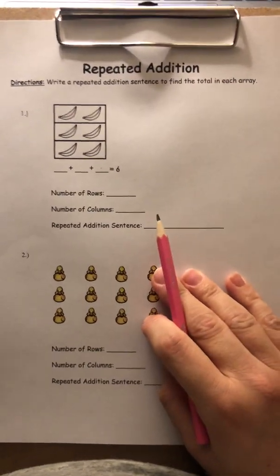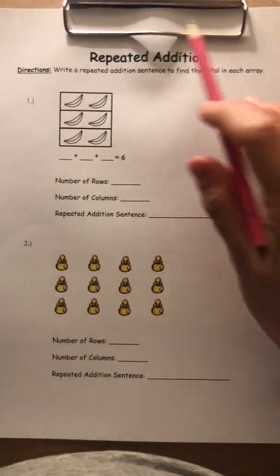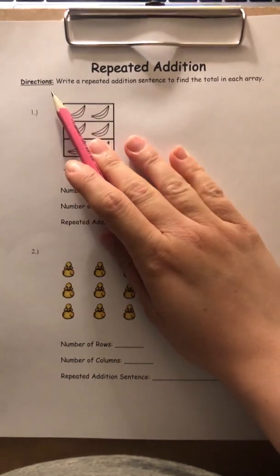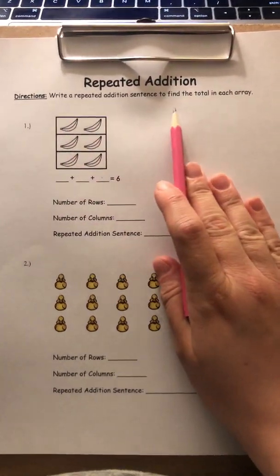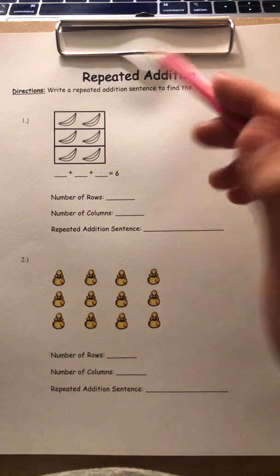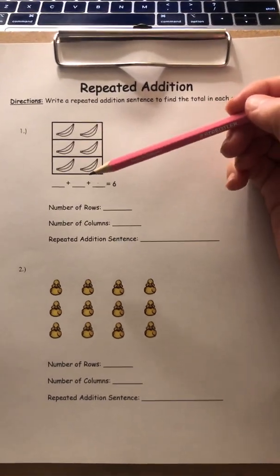So as you can see, this assignment is very similar to yours. It's called repeated addition, and the directions are the same. Write a repeated addition sentence to find the total in each array. For number 1, you'll see I have an array of bananas.